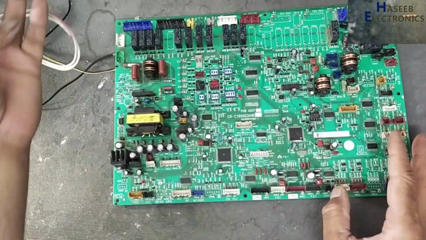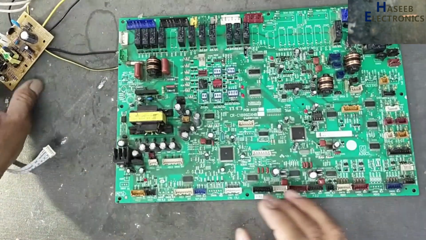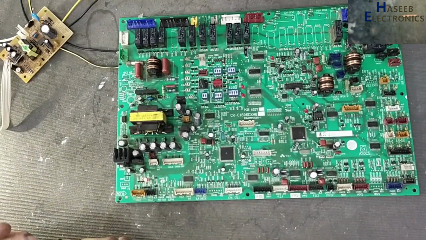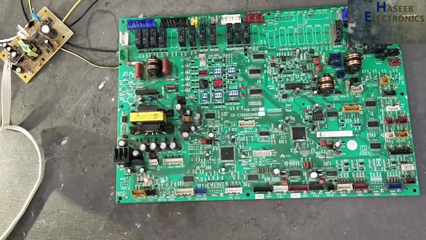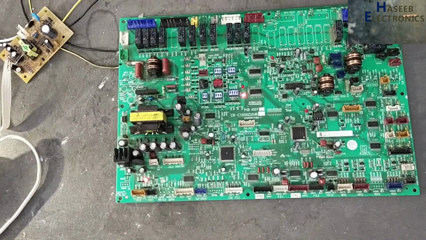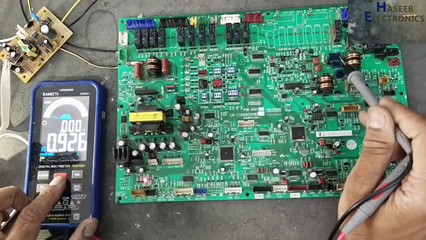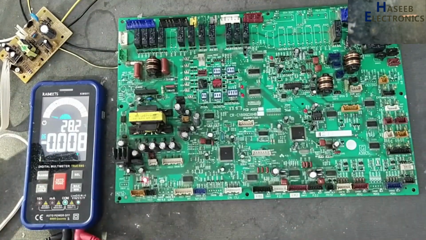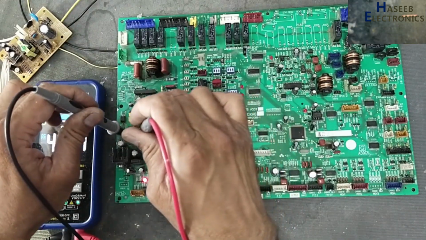Let's check it now. Take care for safety. Yes, that's nice. It is now turned on. Yes, it is waiting for the command line. Here is the communication signal. Check the first output.